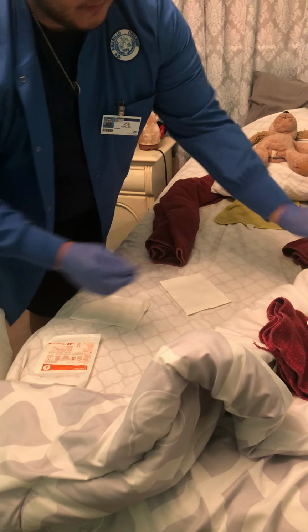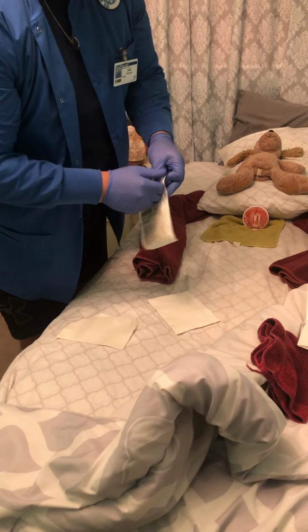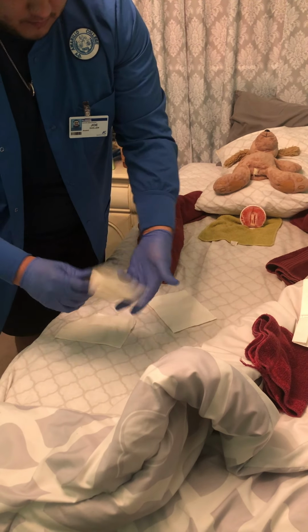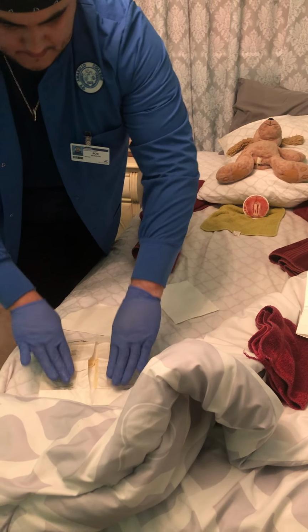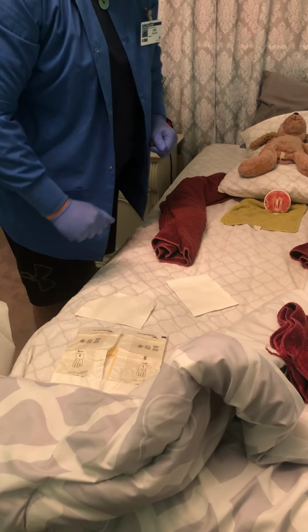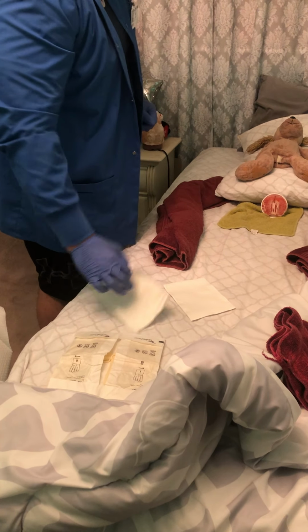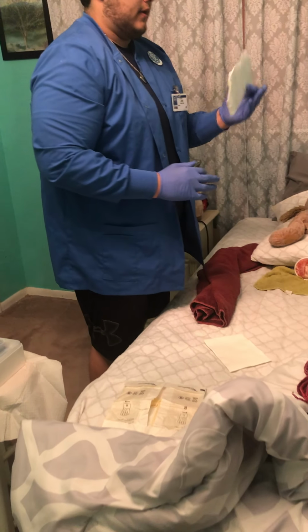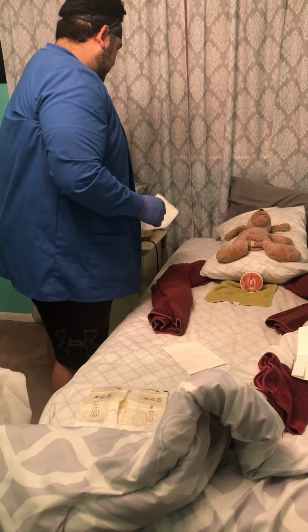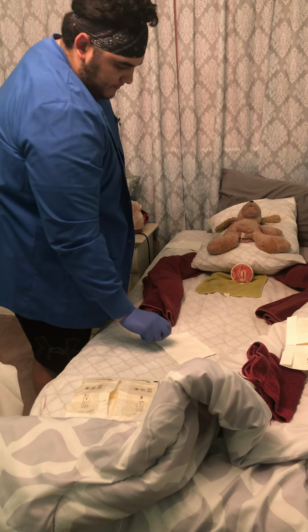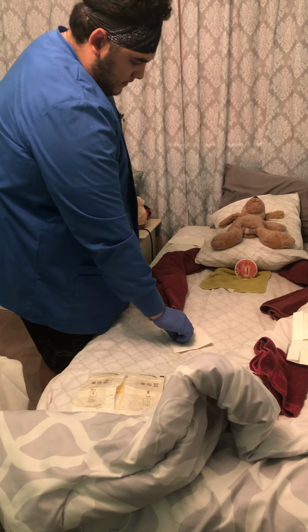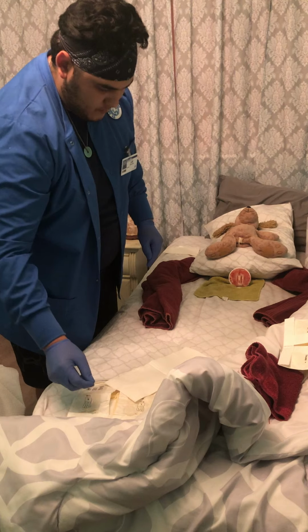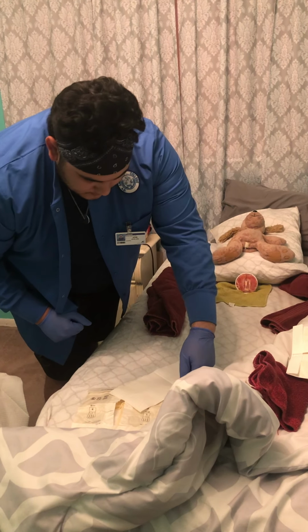So I will not be using this pair, but this drape here is for whenever you're going to cath a male patient. So we're kind of just going to put this over to the side.